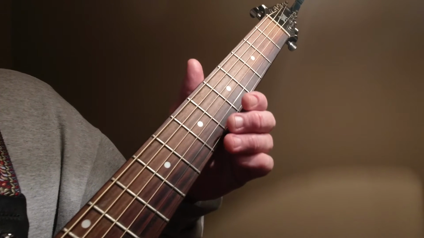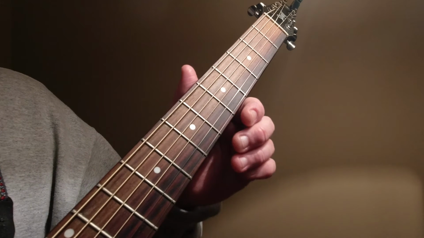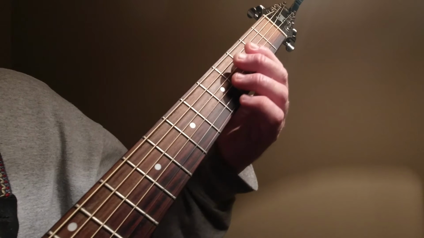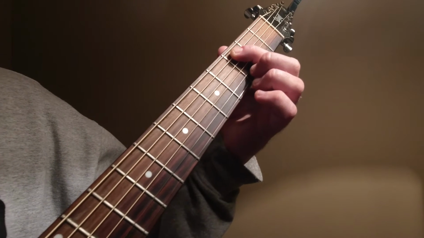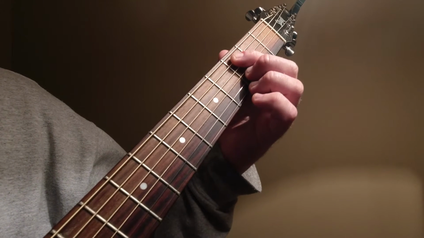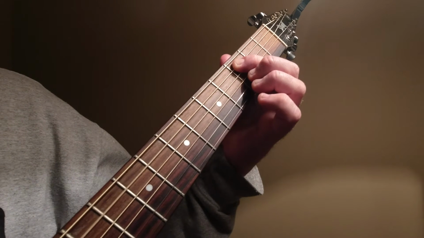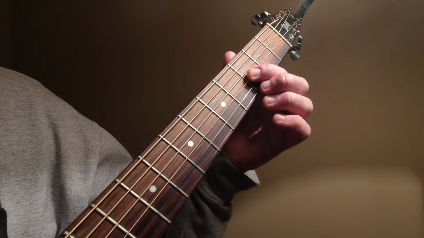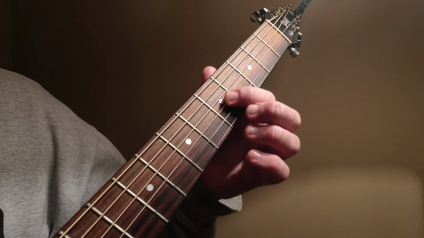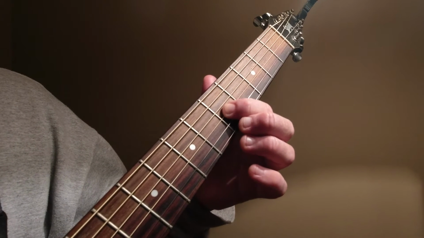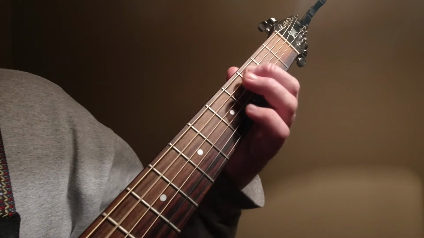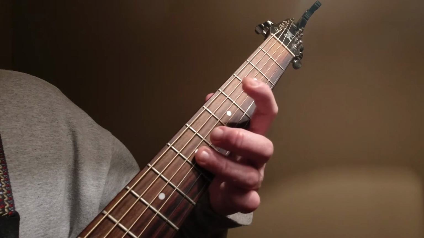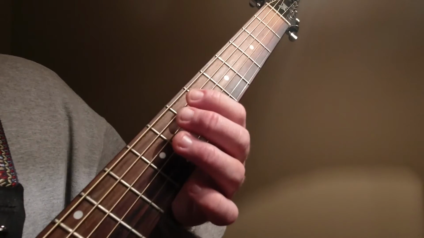Now remember, to find an octave, what you do is go down 2 strings and up 2 frets. So here's our C at the 3rd fret of the 5th string. You learned that in the first lesson. If we go down 2 strings, we end up on the 3rd string. If we go up 2 frets, we end up at the 5th fret. C, D, and E.